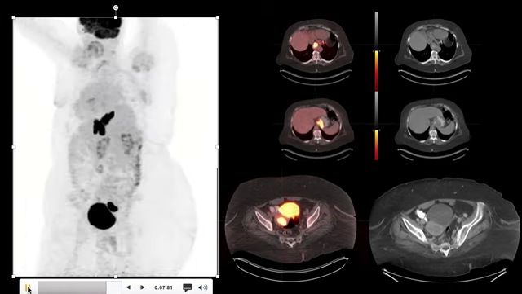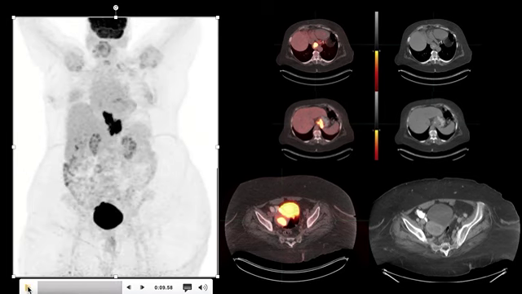Now let's take a look at the fused PET-CT images. The focus in the chest corresponds to mural thickening of the lower esophagus, which is intensely hypermetabolic and extends into the GE junction seen here and here on the fused PET-CT image. The focus in the pelvis is seen here as a focus of hypermetabolism behind and towards the right of the urinary bladder activity. The primary is a GE junction tumor extending from lower esophagus into the stomach.